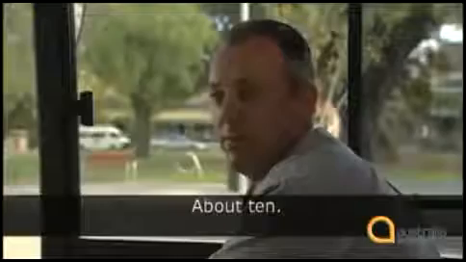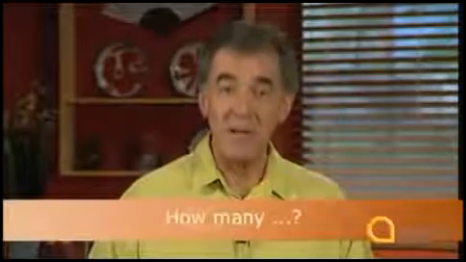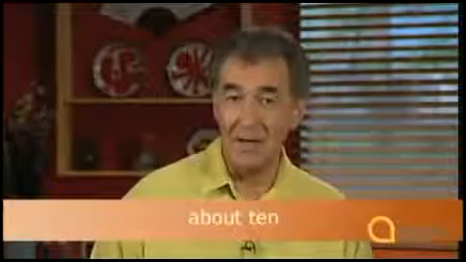Now let's look at another how question. How many stops is it? About 10. Anne asks how many stops, so the answer has to be a number. And the bus driver says about 10. It could be 1 or 2 more or less than 10.